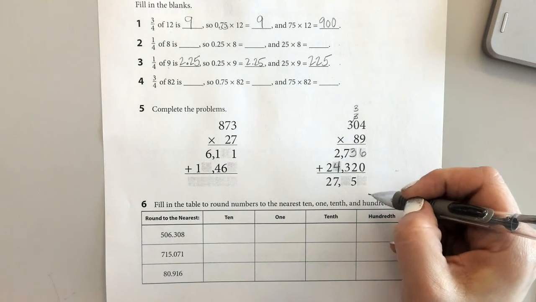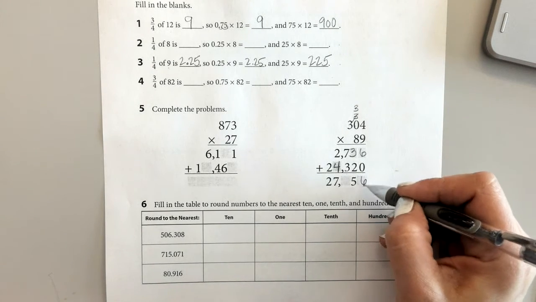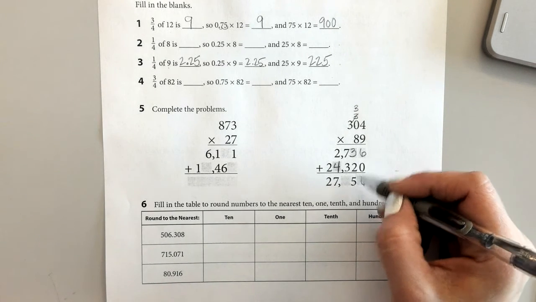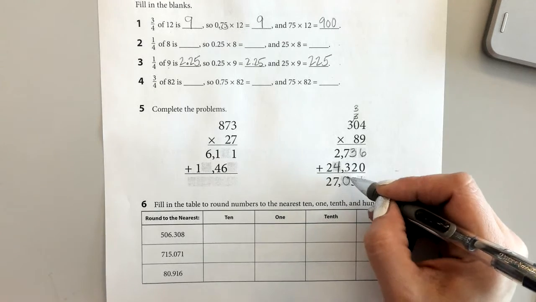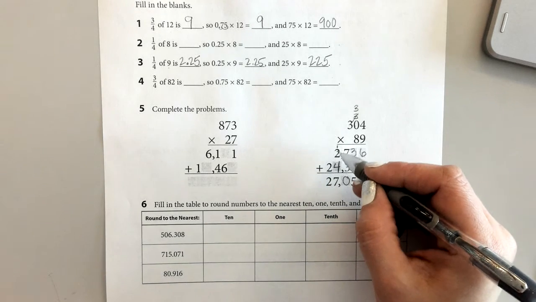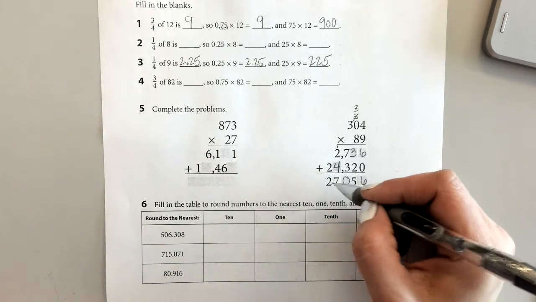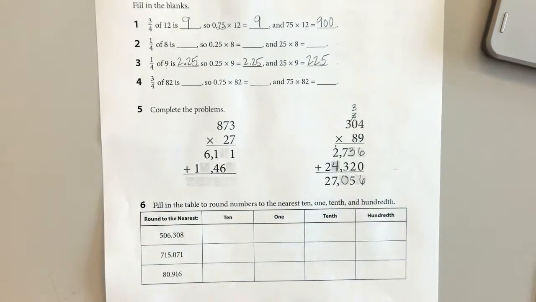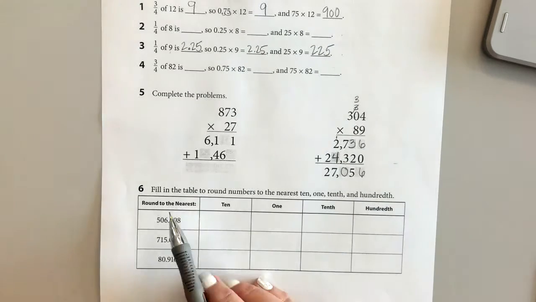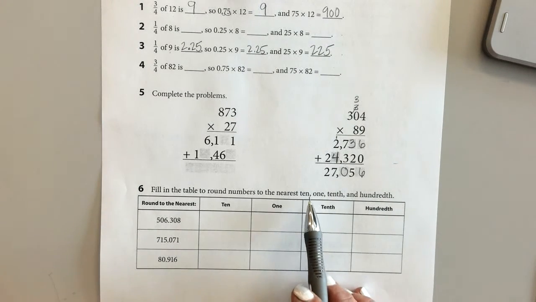Then I just need to add down. 6 plus 0 is 6. 3 plus 2 is 5. 7 plus 3 is 10. Carry the 1. 1 plus 2 is 3. Plus 4 is 7. And then 2. So there's my answers.